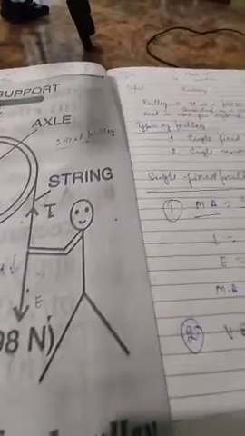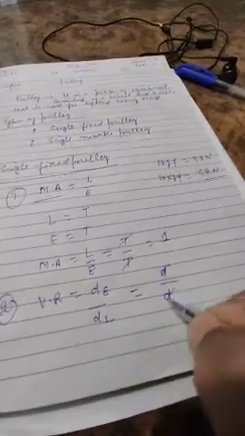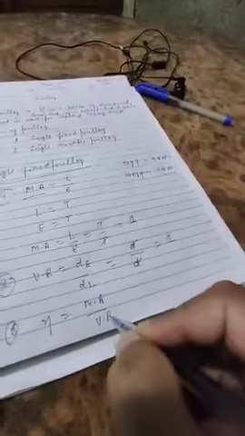So you can write here, if the displacement of effort is equal to d, then the displacement of load is also equal to d. d and d get cancelled. This is equal to 1. So the mechanical advantage of a single fixed pulley is equal to 1, and the velocity ratio is also equal to 1. Now the third is efficiency, that is equal to mechanical advantage upon velocity ratio.